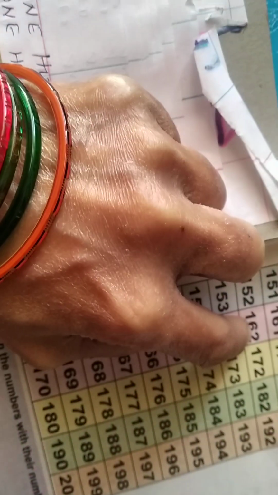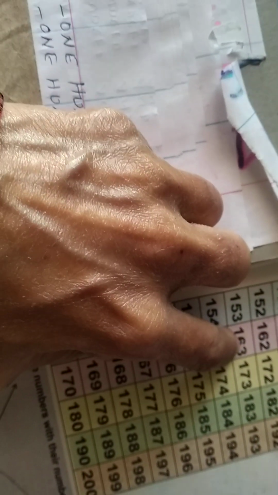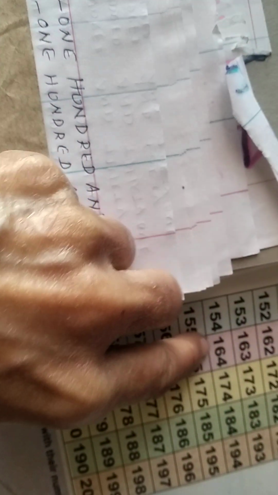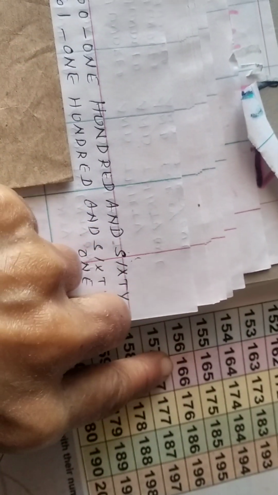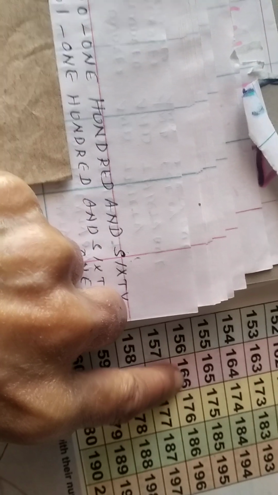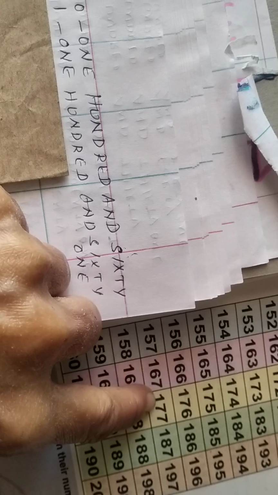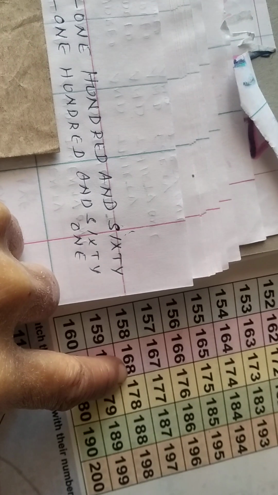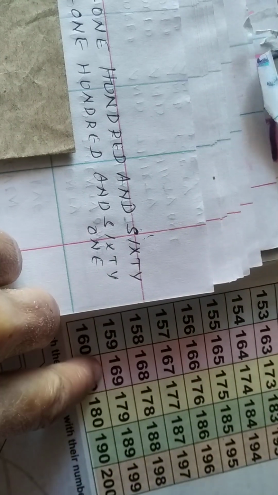So like this you have to write it as 162, we have to add TWO. 163 we have to add THREE, we have to add 3. 164 FOUR we have to add. 165 FIVE 5 we have to add. 166 we have to add. 167 SEVEN 7 we have to add. 168 EIGHT 8 we have to add. 169 NINE 9 we have to add.